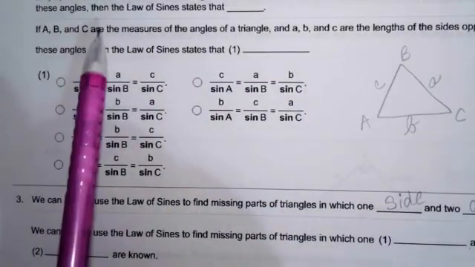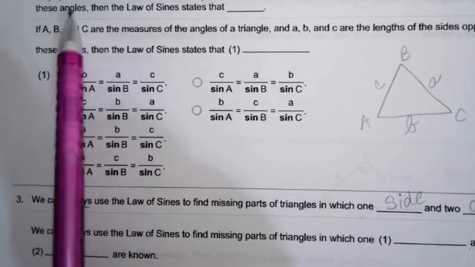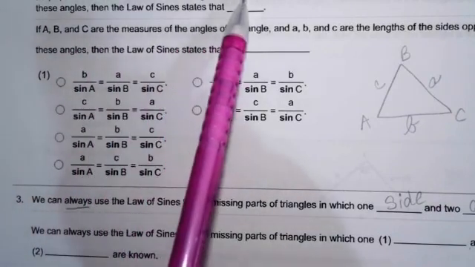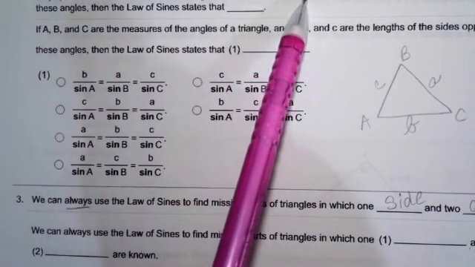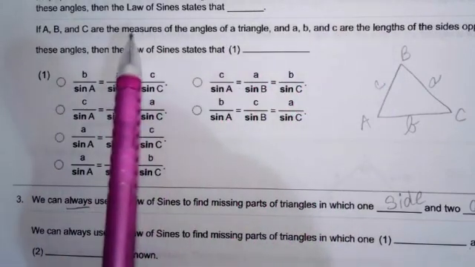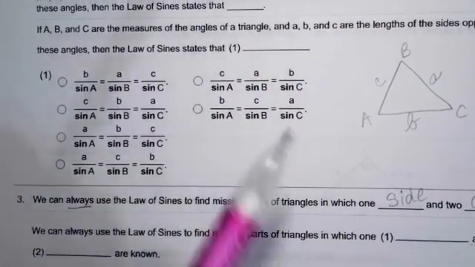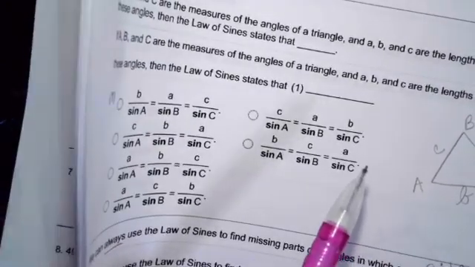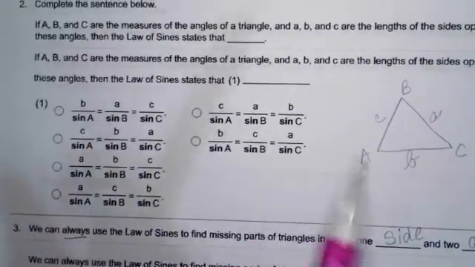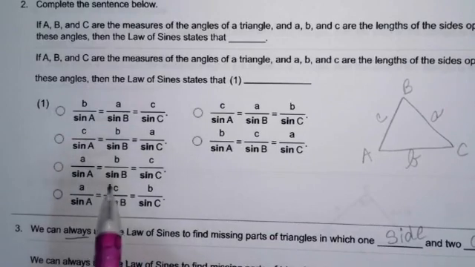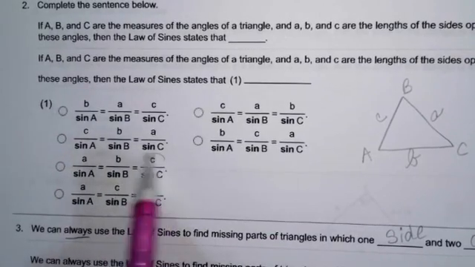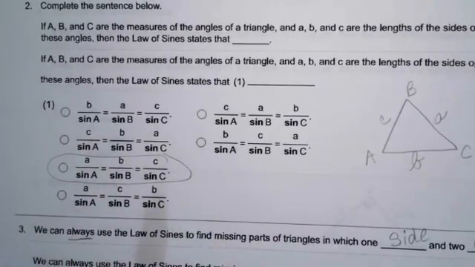Number 2, complete the sentence below. If A, B, and C are the measures of the angles of the triangle, and a, b, and c are the sides opposite them, then the law of sines states that a over sine A equals b over sine B equals c over sine C. So this is this one.